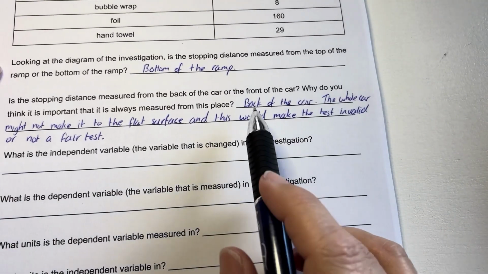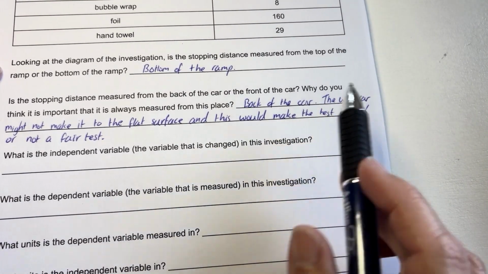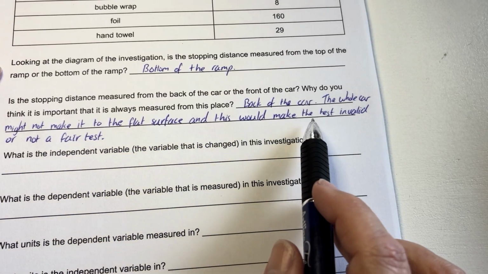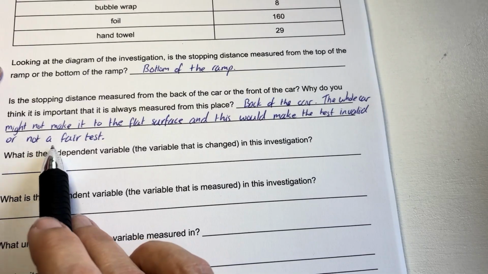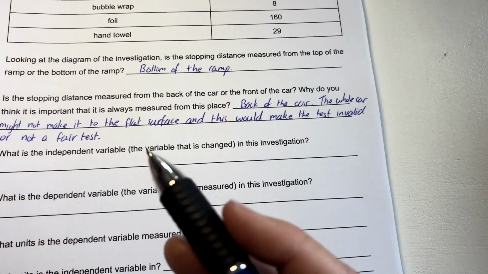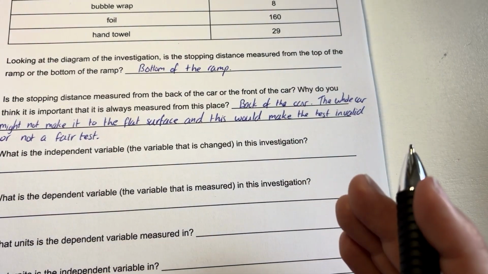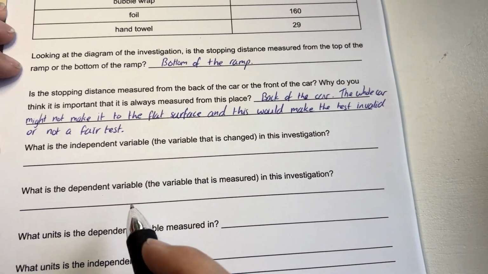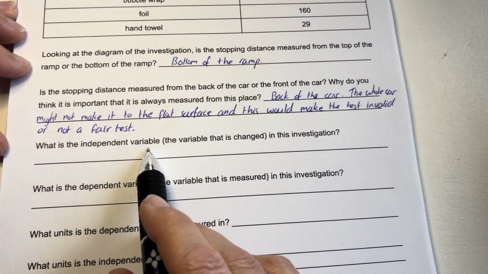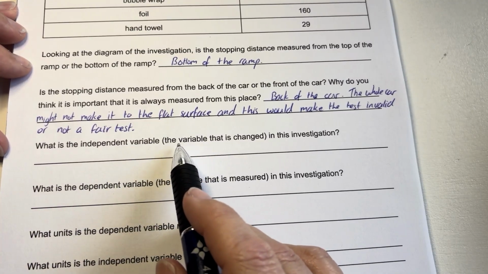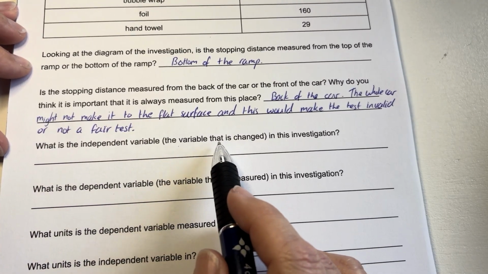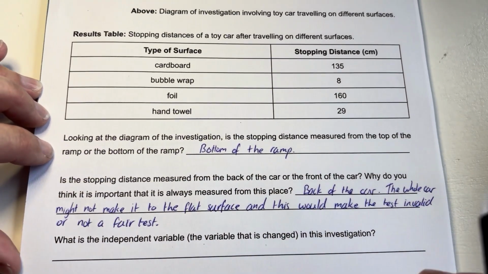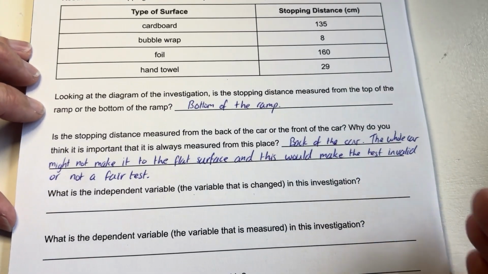So I've ended up writing the whole car might not make it to the flat surface, and this would make the test invalid or not a fair test because we can't take an accurate measurement of how far the stopping distance was. The next question is, what is the independent variable? Now remember, the independent variable is what is changed. So what have we changed in this investigation? Well, it's the type of surface.